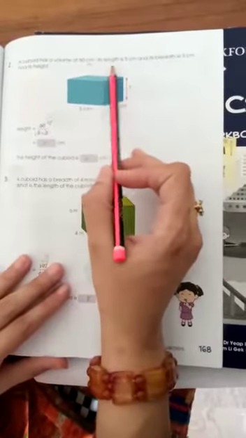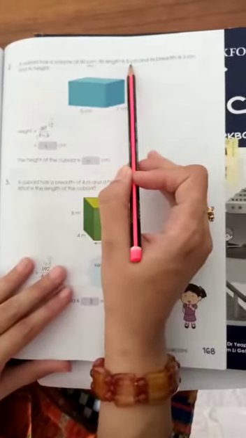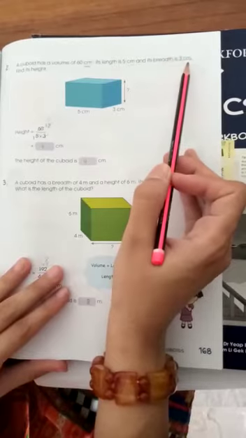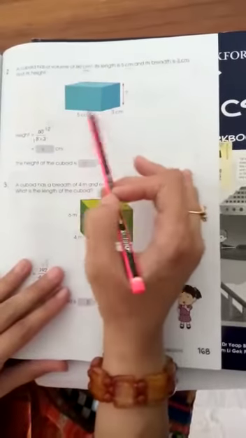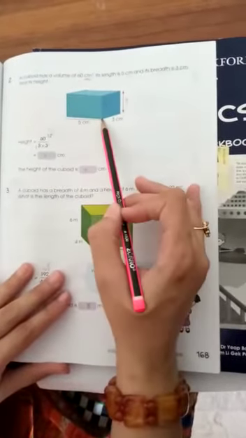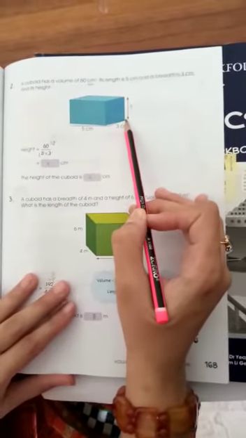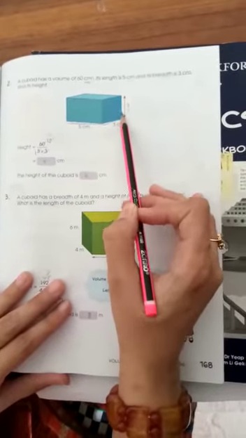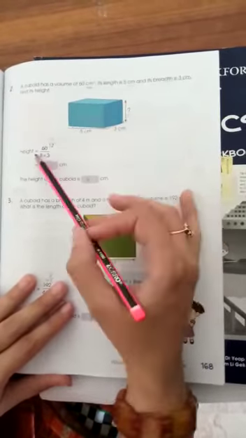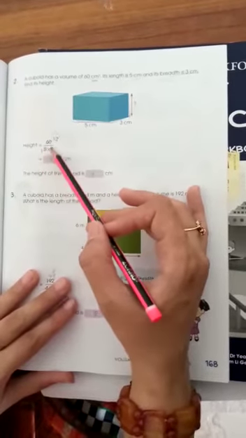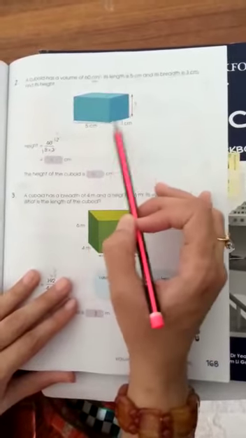Its length is 5 centimeter and breadth is 3 centimeter. Height is missing, so you will use the formula height equals volume upon length into breadth.